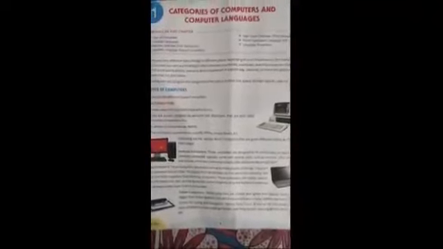Today we are going to start our first chapter, that is your categories of computers and computer languages. In this chapter we have to study about the types of computer language: machine language, that is your first generation, assembly language, that is your second generation, high level language, that is your third generation, and fourth generation language, and language processor. Now let me start our first topic.